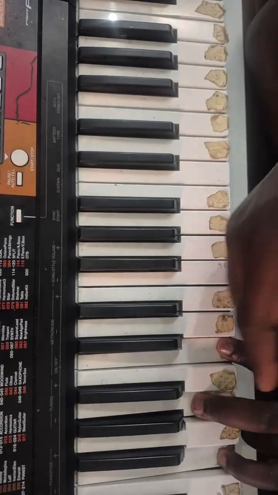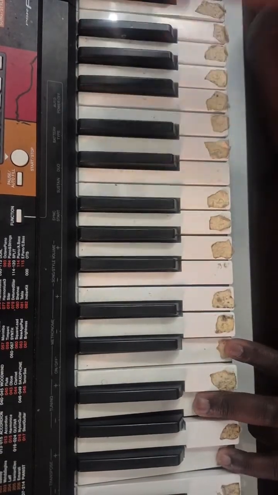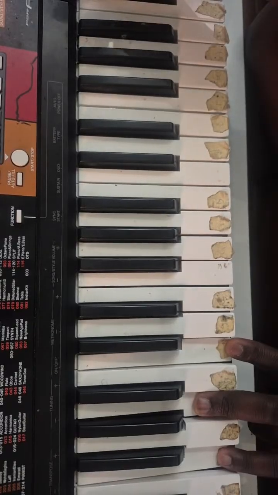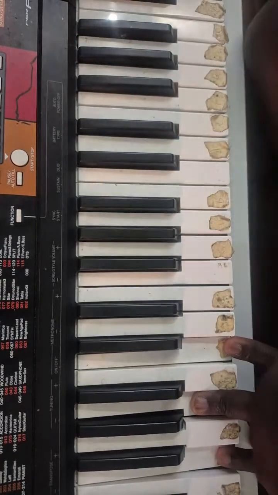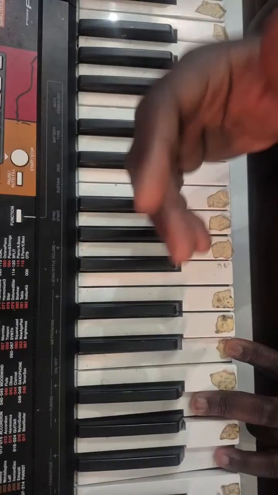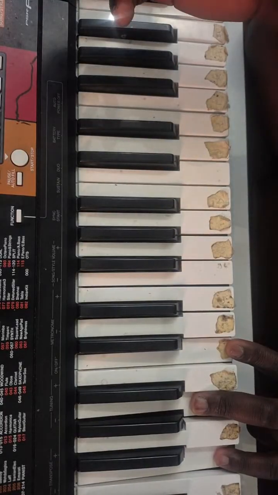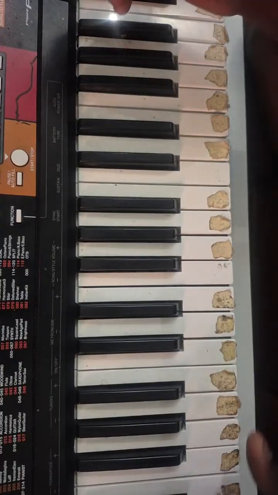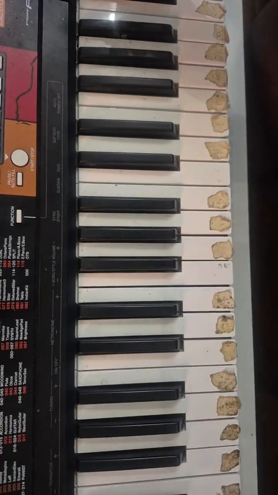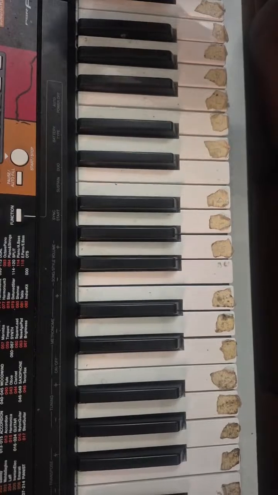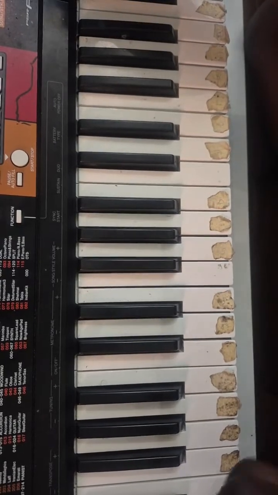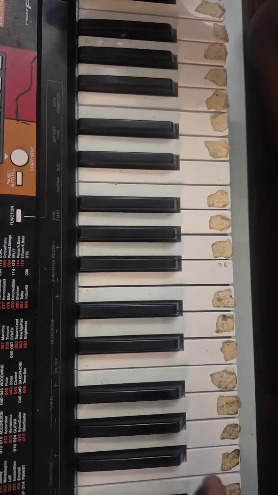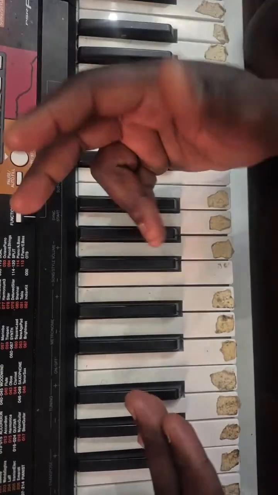When we talk about octave, it's just 8, like octane in chemistry. Octave means running the major scale up to 8. Remember when we did do, re, mi, fa, sol, la, ti, do.